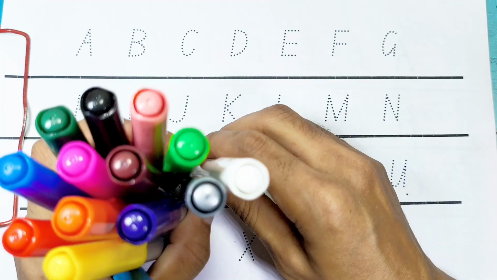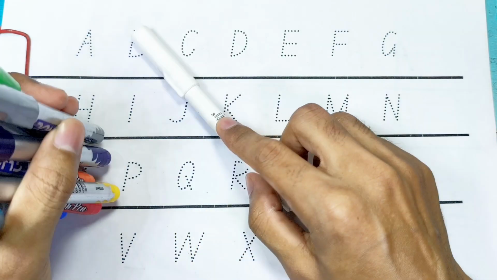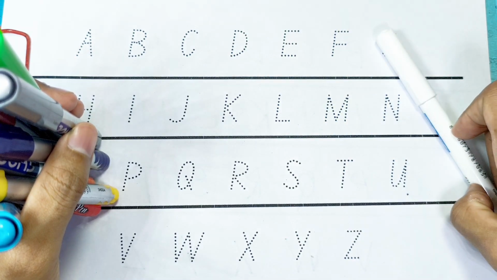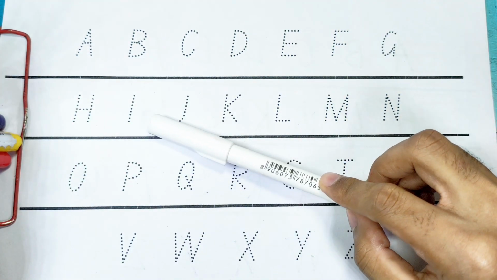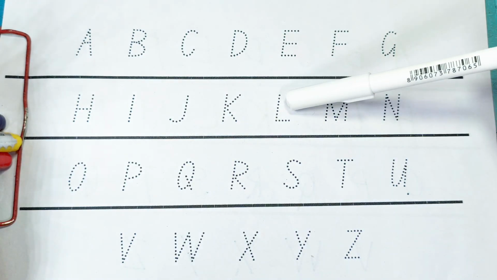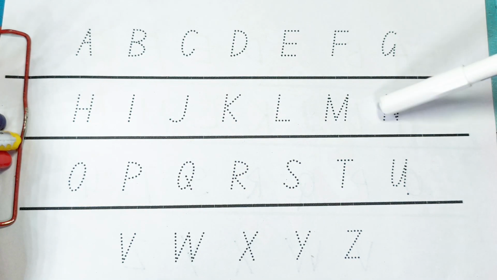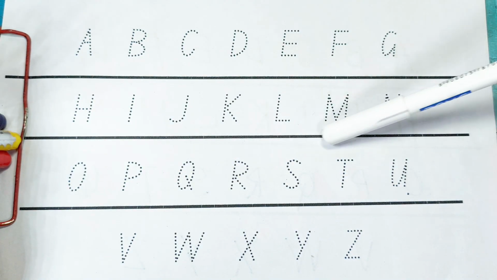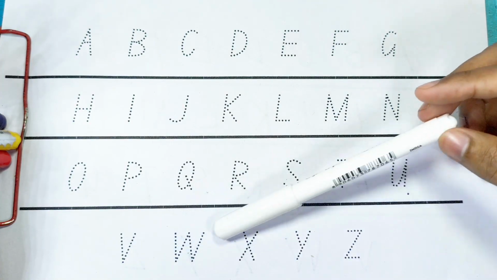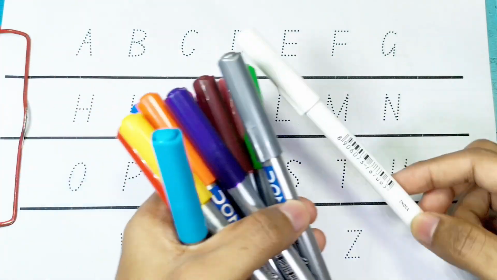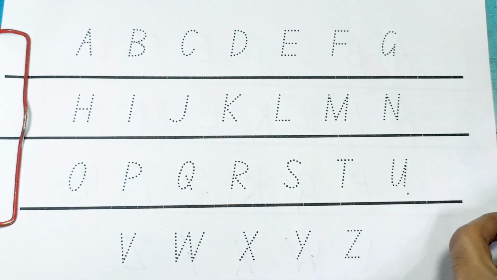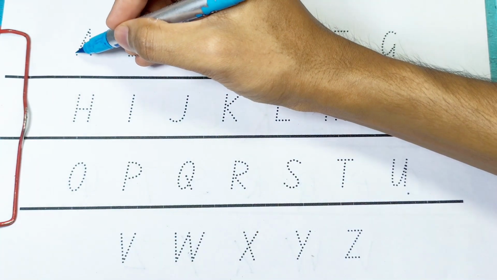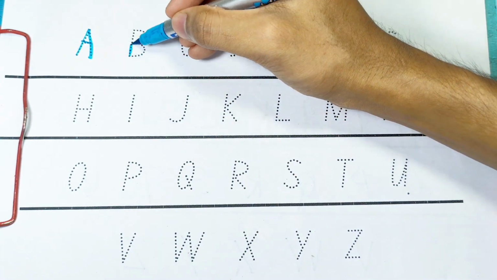So kids, writing capital letter alphabets A to Z. A, B, C, D, E, F, G, H, I, J, K, L, M, N, O, P, Q, R, S, T, U, V, W, X, Y, and the last one is Z. Kids, first we're using the color of, yes, sky blue color, and writing the alphabet of A. The next one is B.